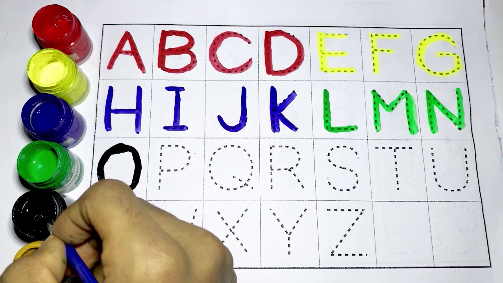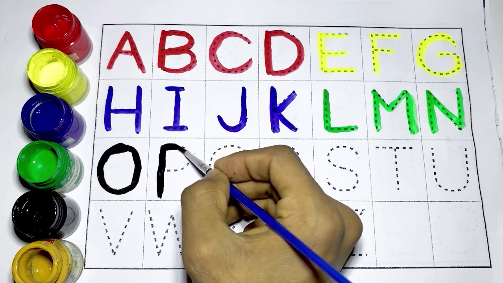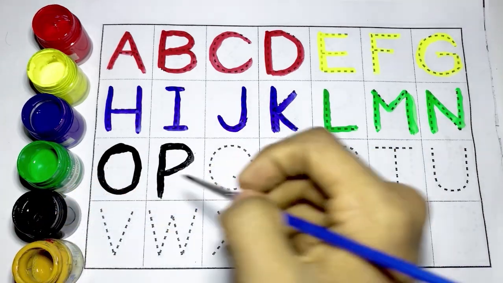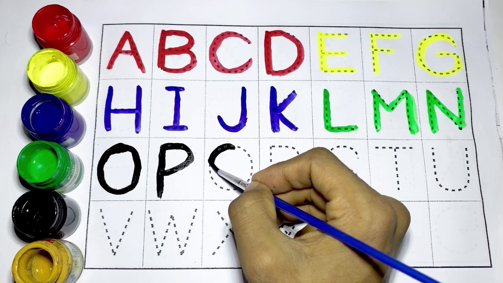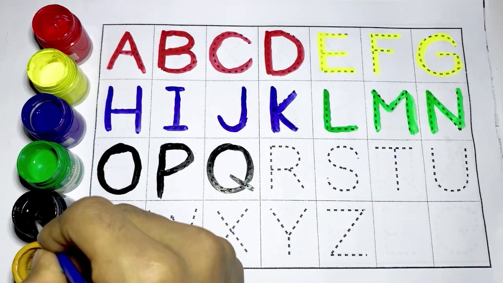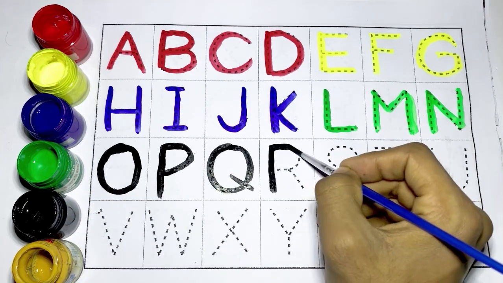Kids, again use black color and draw P. P for parrot. P for penguin. Kids, next Q. Q for queen. Q for quail. Kids, next R. R for rose. R for rice.